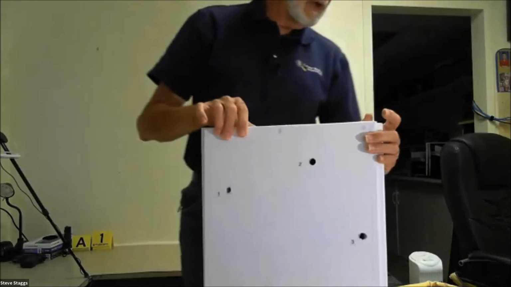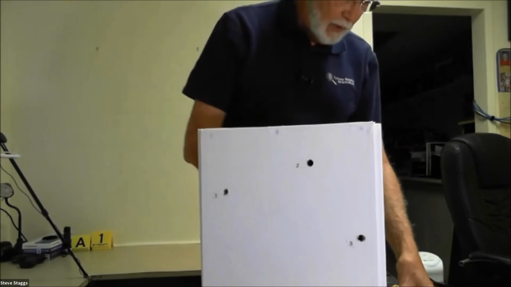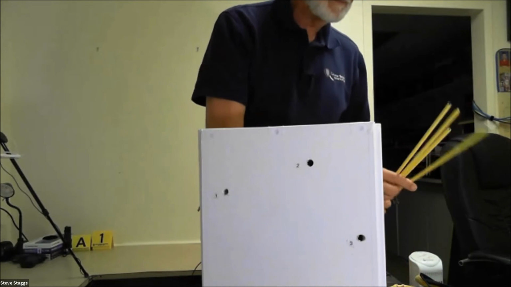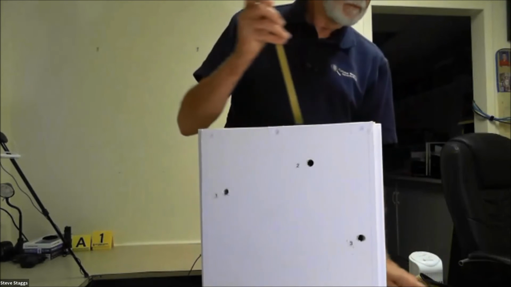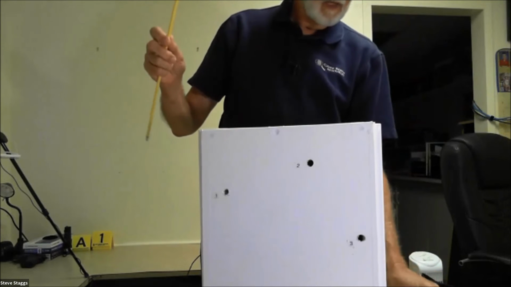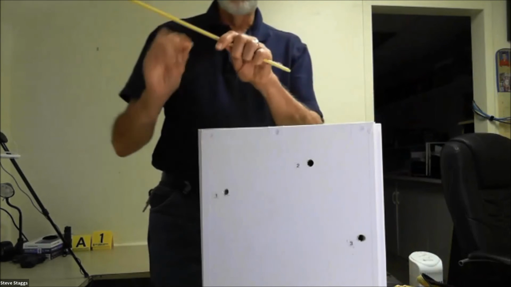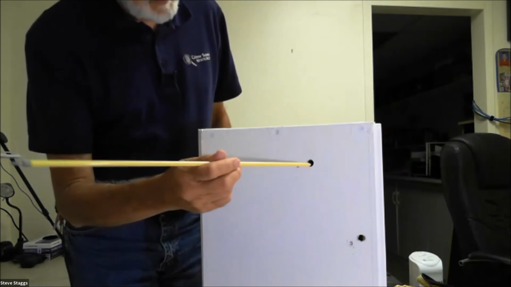So to show this straight line, all we really have to do is take one of these rods and put it through one of the holes. I think I'm going to choose this one right here.